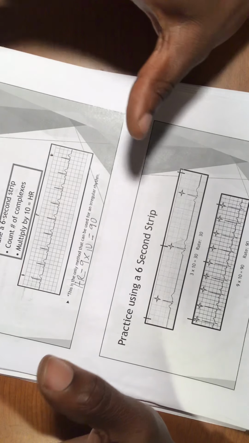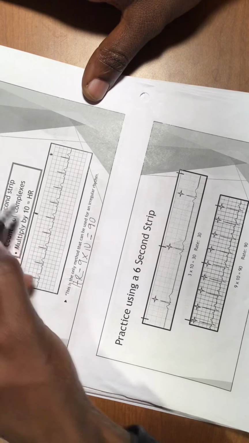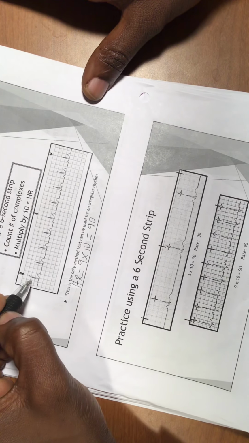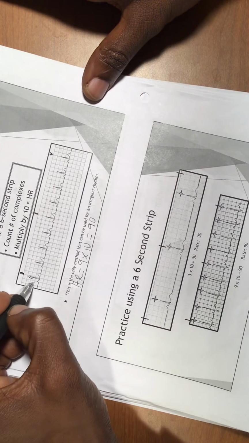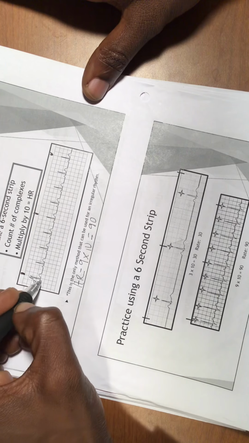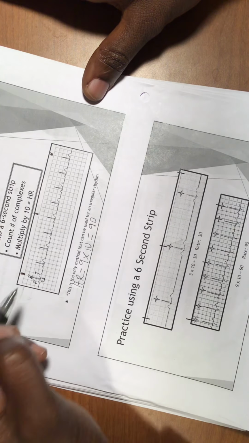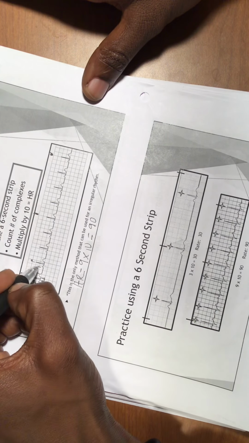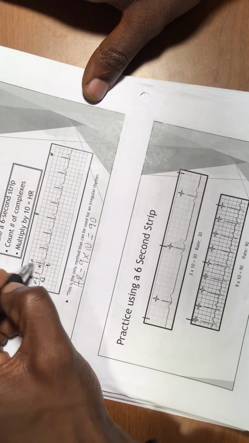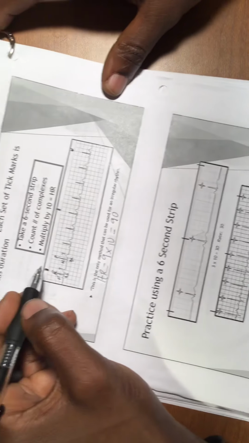For this strip, look what I did. I look up at the line, because in the EKG you will have these lines right here. So you just have to count the QRS complexes. Remember what I said, it's P, Q, R, S, T. You can see it with me; I'll show you very well.